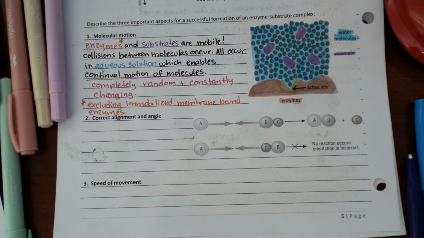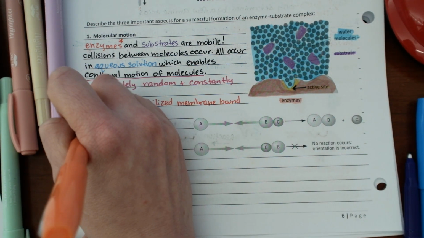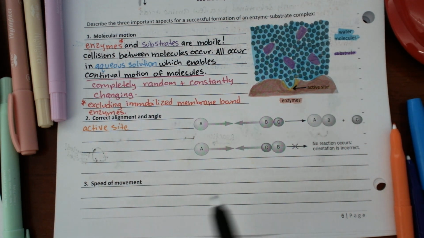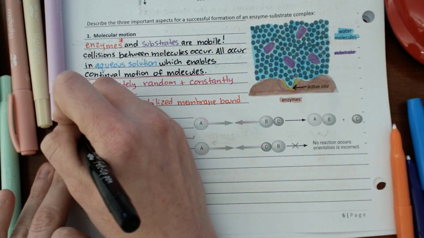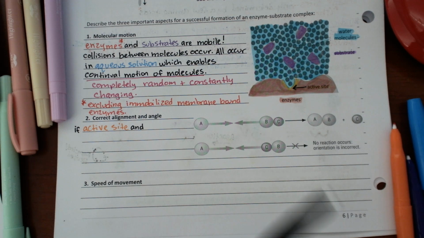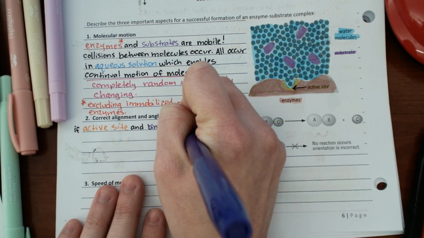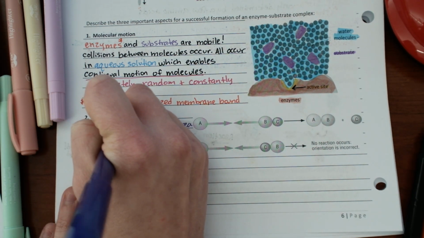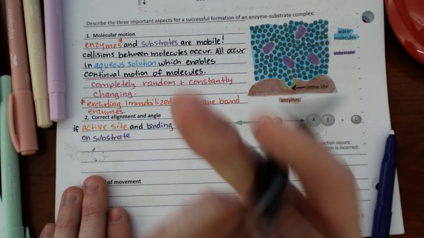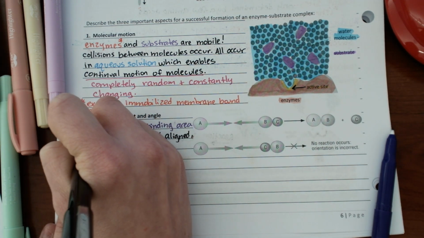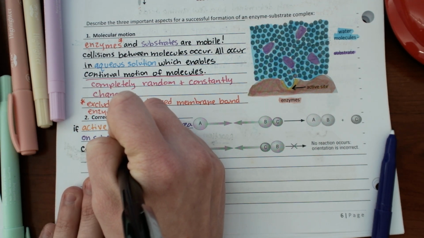And so with your angle and alignment, if your active site, which I'm going to write in orange because writing in yellow is not going to show up, and the binding location on your substrate, or binding area on substrate, are not aligned, collision can occur.